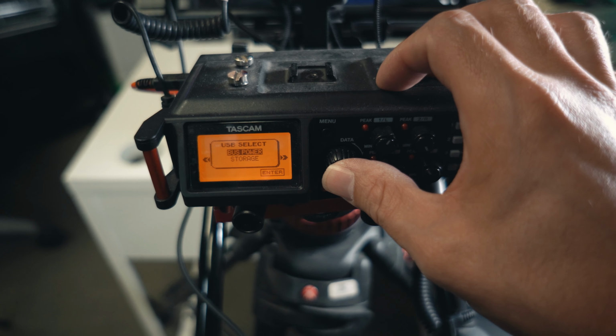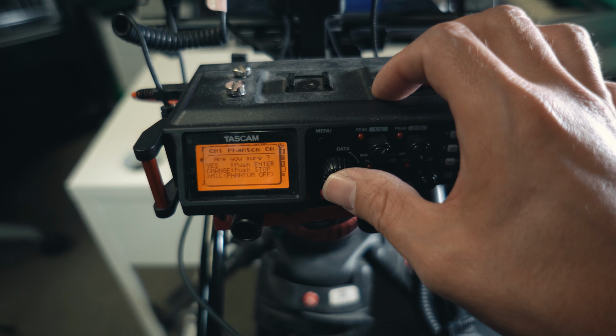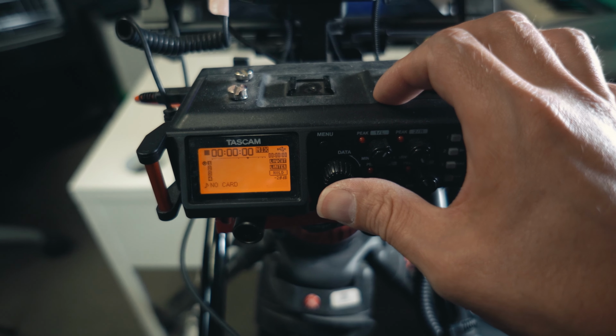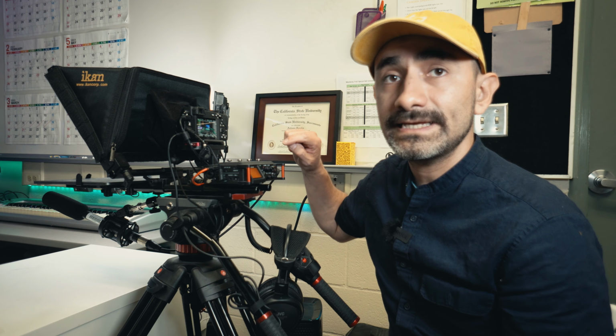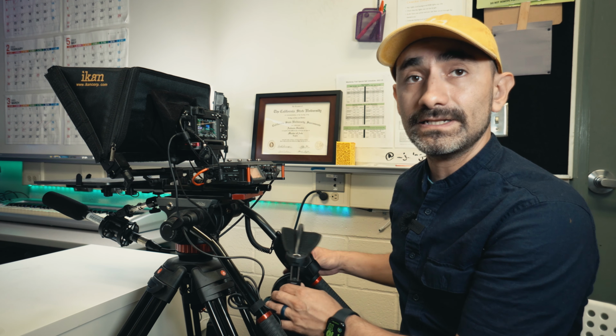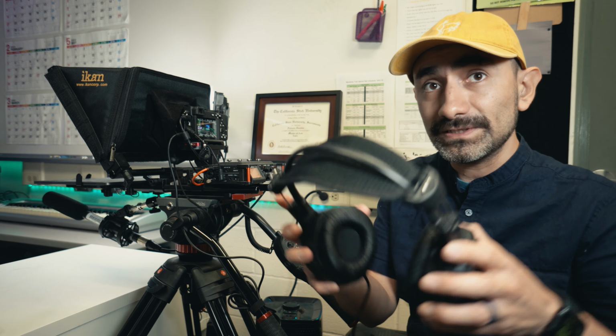It'll ask you a few questions and you gotta press OK. And then what you wanna do is look at the microphone section to see if there is sound, and at the camera section to see if there is sound. And finally, you want to put on these headphones and confirm that there is sound on all things.